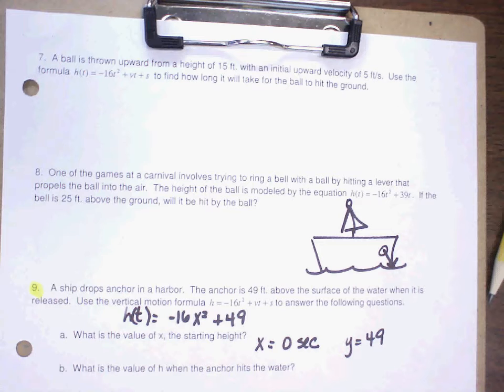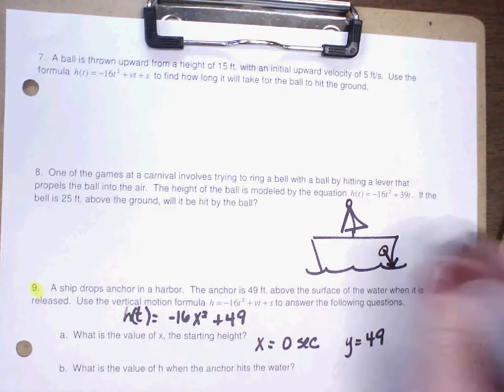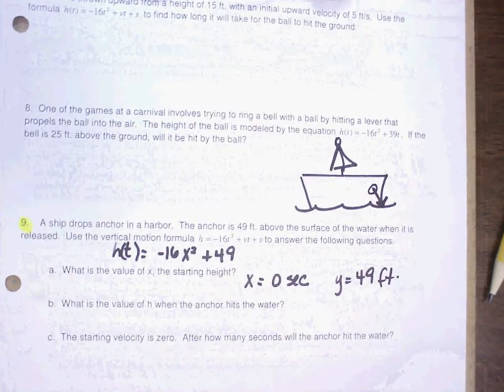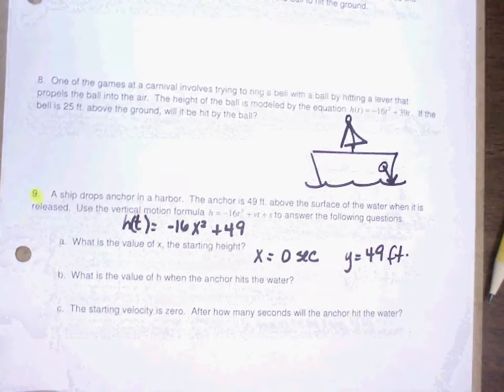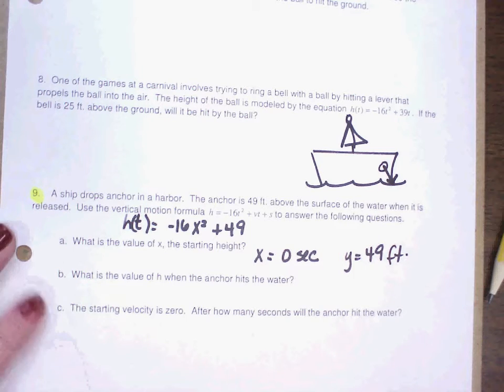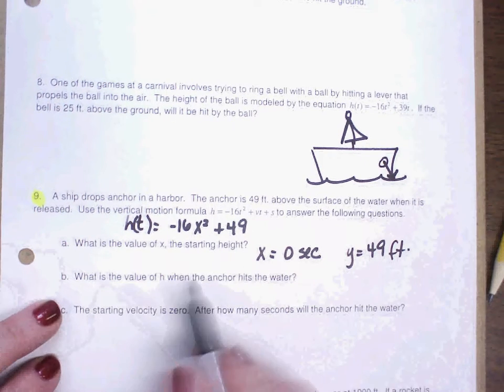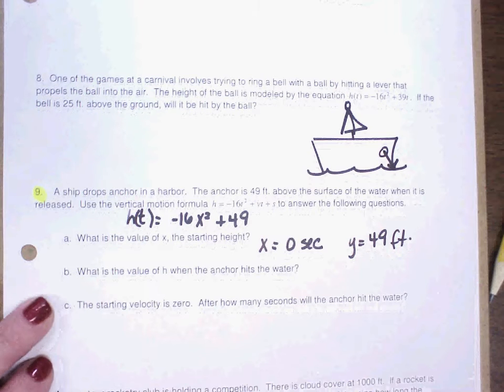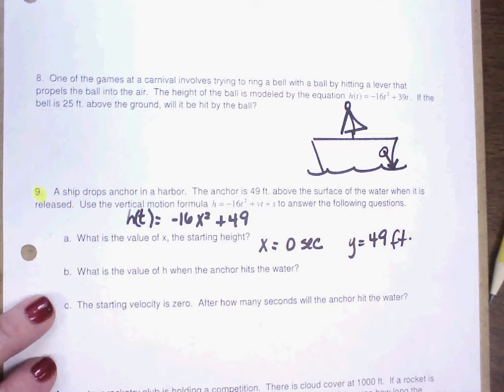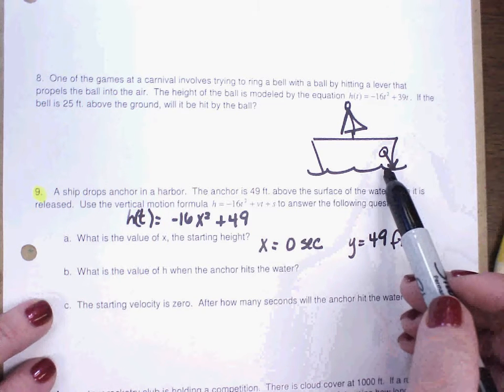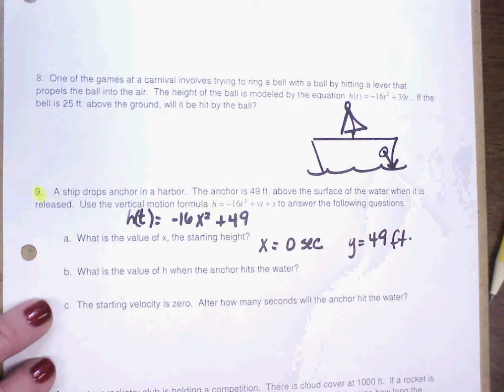Whatever. All right, so what is the value of H when the anchor hits the water? All right, so let's go ahead and write the equation.